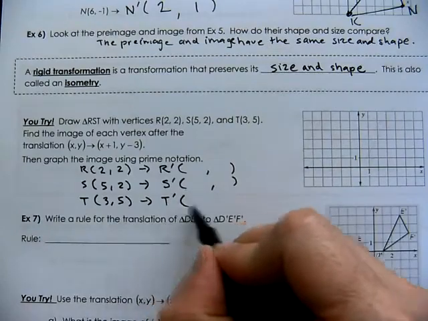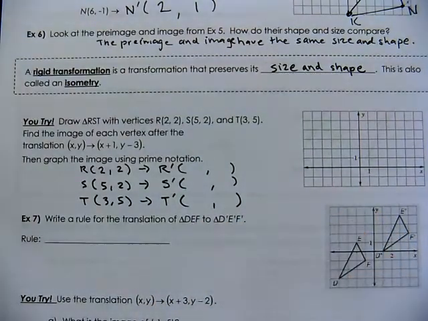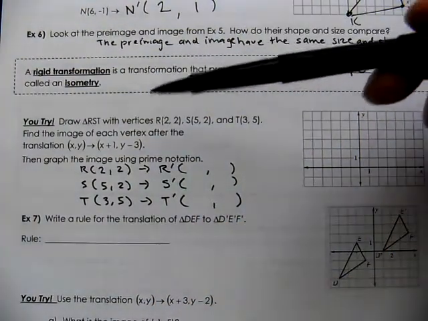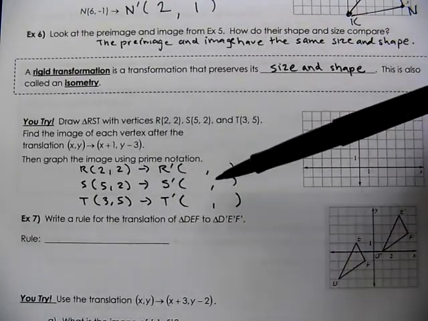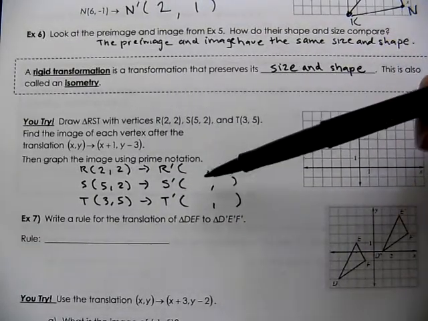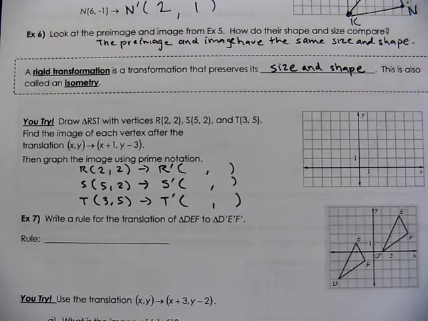The arrow, and then there's the T prime. Okay, that's just getting us organized. So turn off the video, see if you can plot the preimage, calculate the new points, plot the image, turn the video back on, and check your answer.